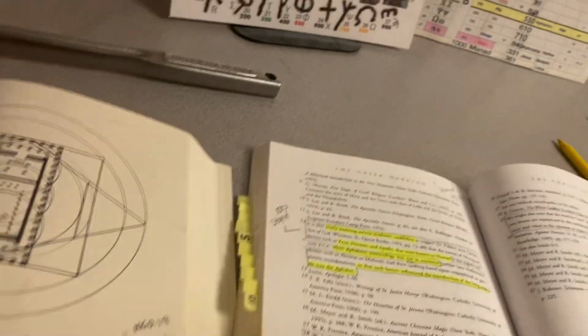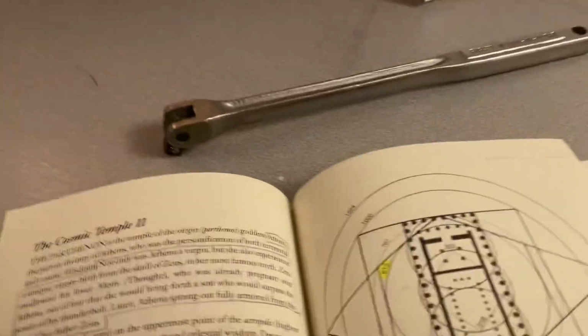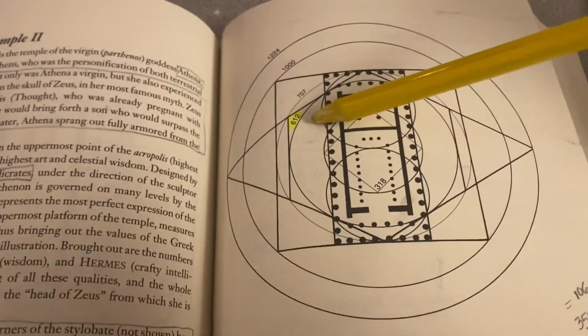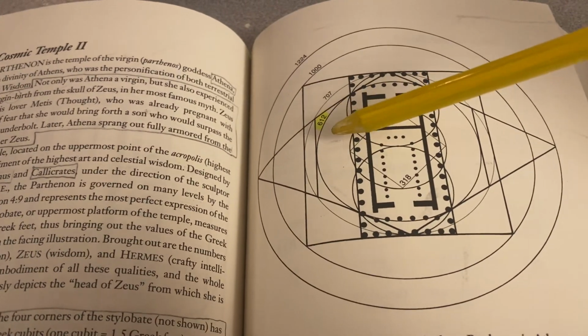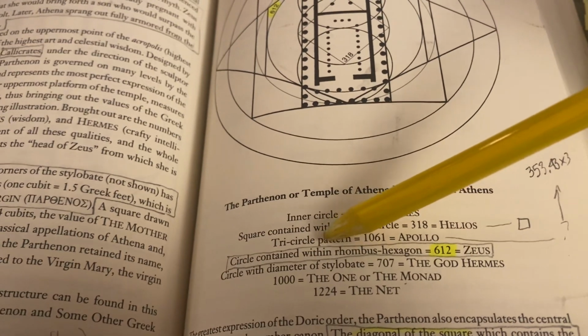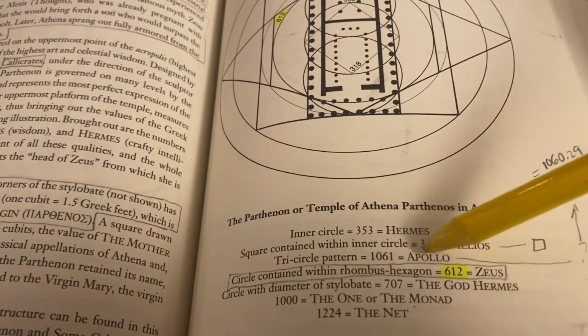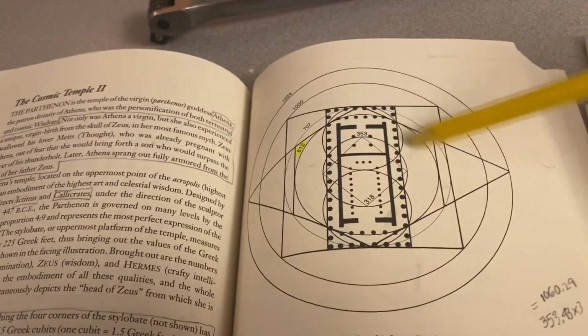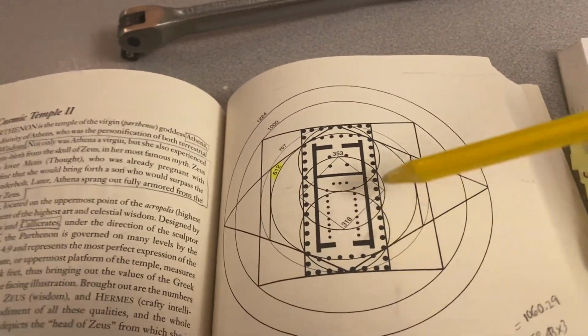And the reason is that here we see the Parthenon, where Zeus is found as the value of 612, as the circle contained within the rhombus hexagon. We also see Helios and Hermes and Apollo are all ciphered in the architectural geometry of the Parthenon.